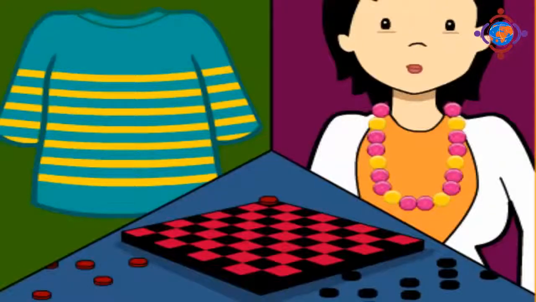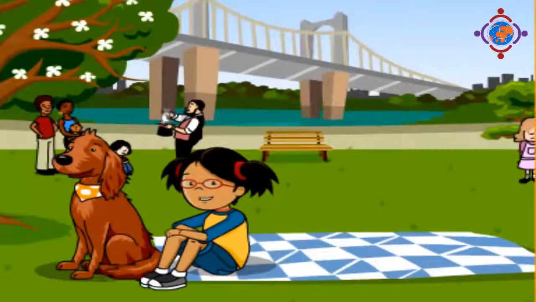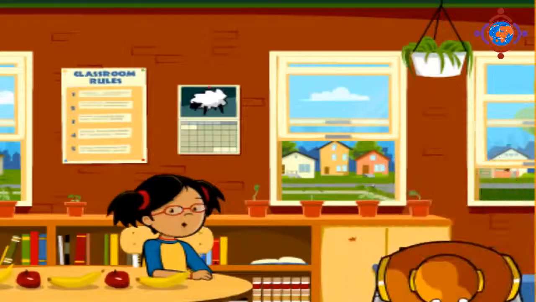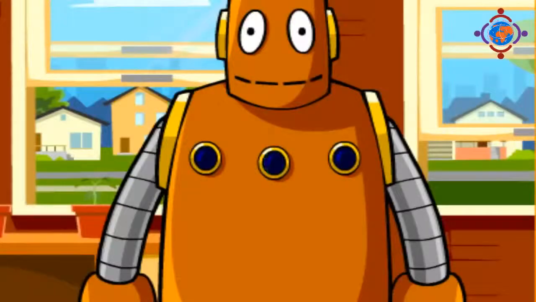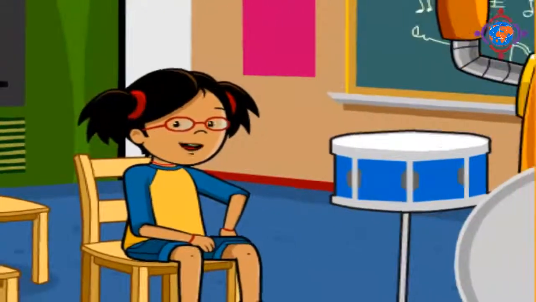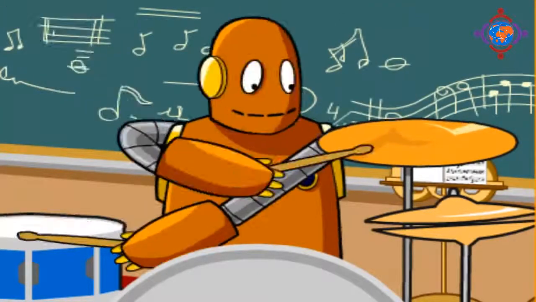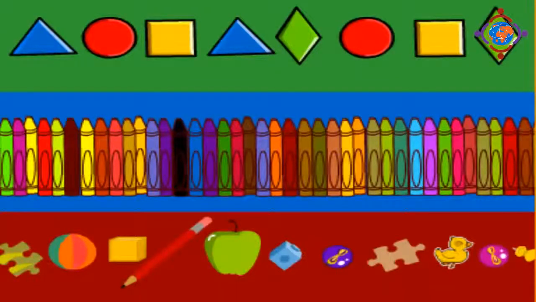You can find patterns that use colors, shapes, sizes, and even movements. You can also find patterns that use sounds. Something is not a pattern if it does not repeat. There's no section that repeats over and over again.